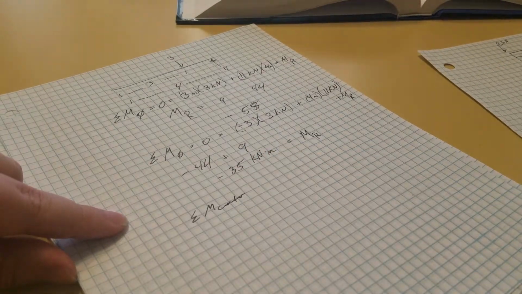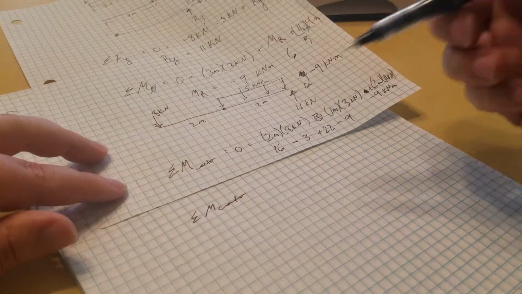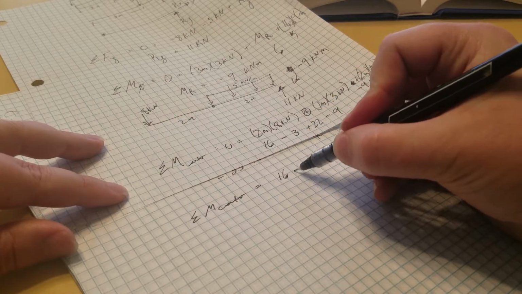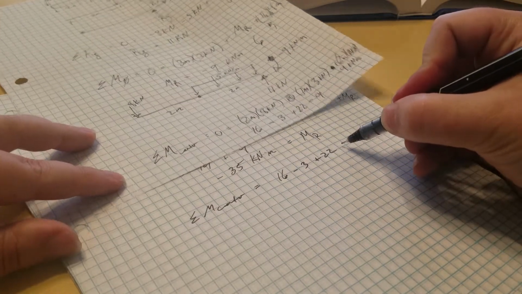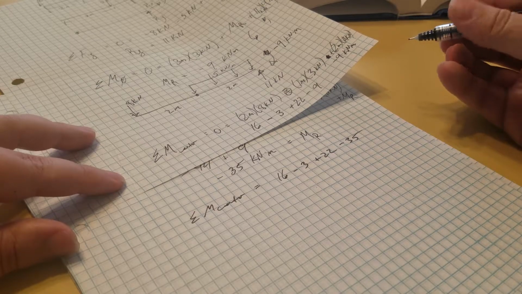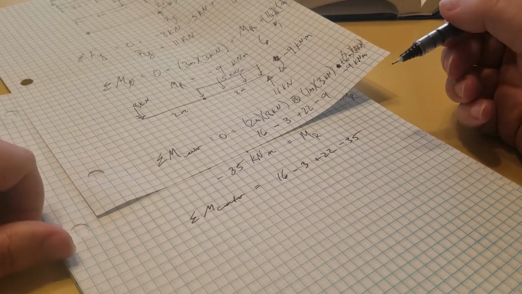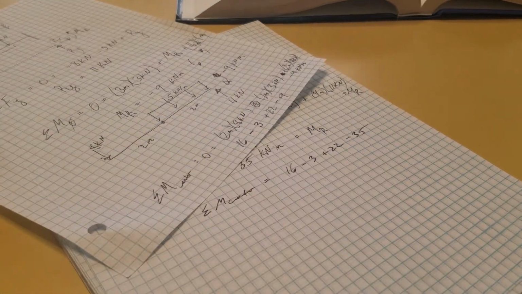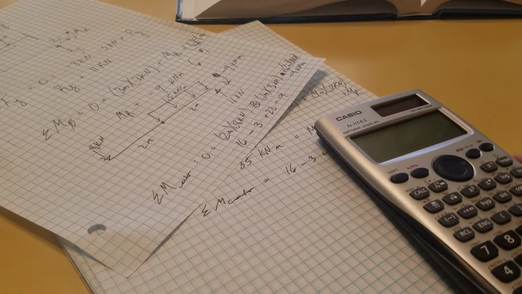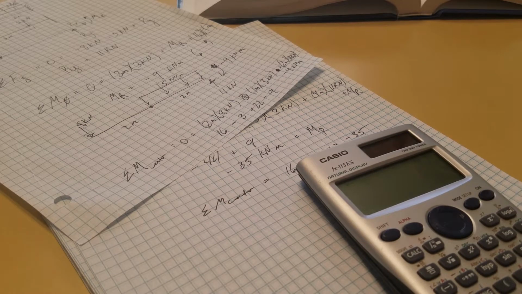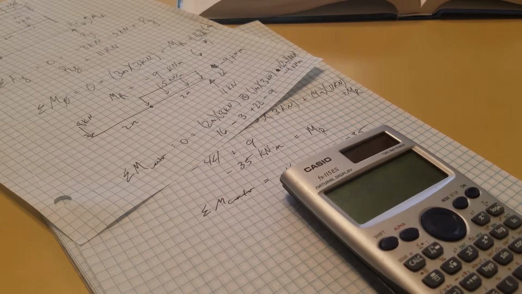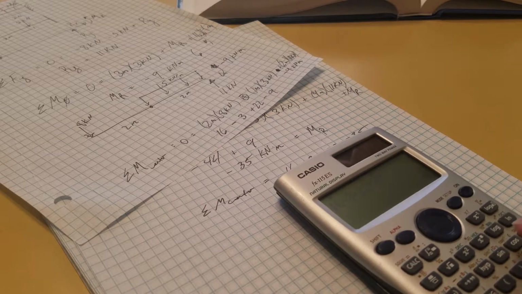I'm just going to go back into where I found it was wrong and change my 9 to minus 3.5. Where's my calculator when I need it? Oh, buried in the paper. Okay, so 16 minus 3 plus 22 minus 35. 0, yay!